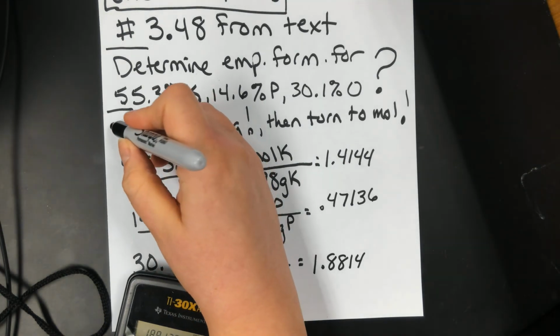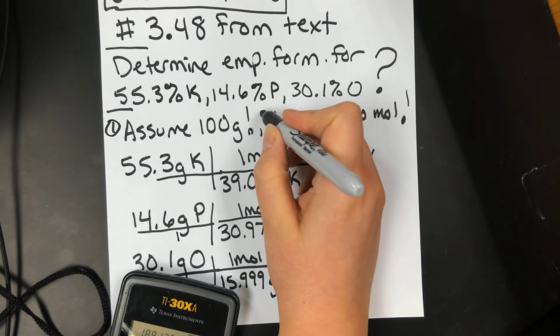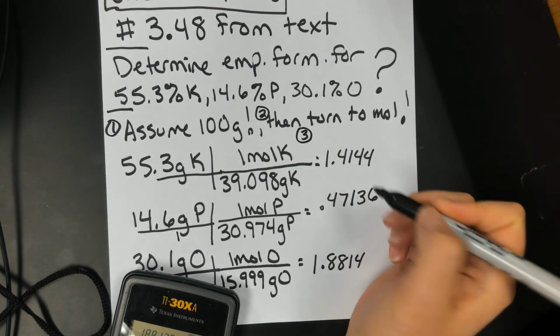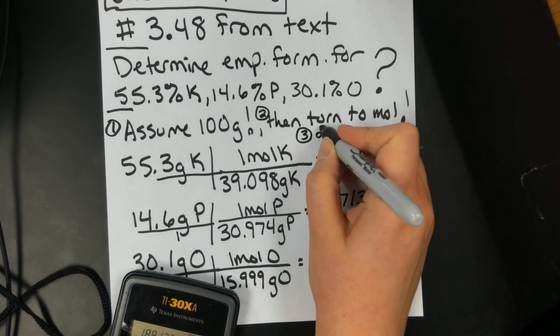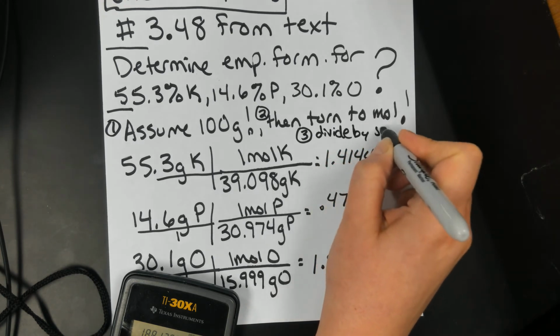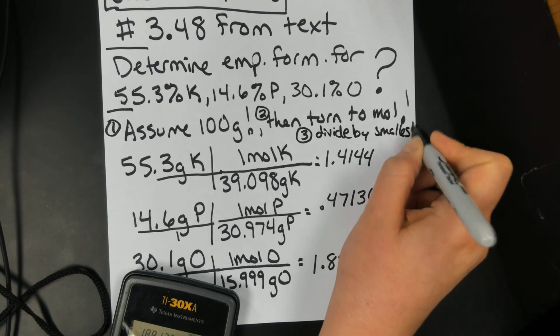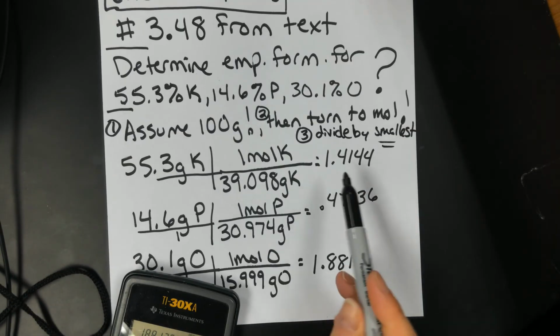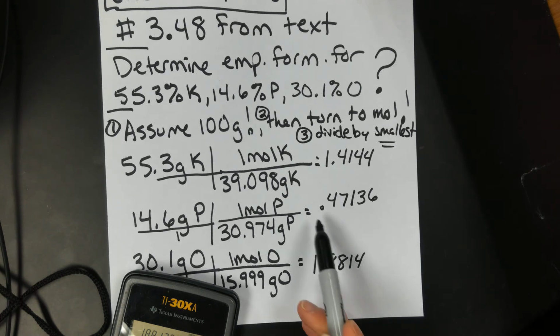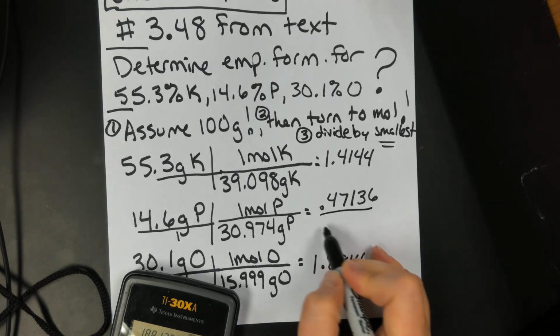So this was my first step. Second step, I turn them all to moles. And my third step, if you remember from class, you divide by the smallest mole. So divide by the smallest mole. So I have 1.4, 0.47, and 1.88. So I'm going to divide everything by 0.47.